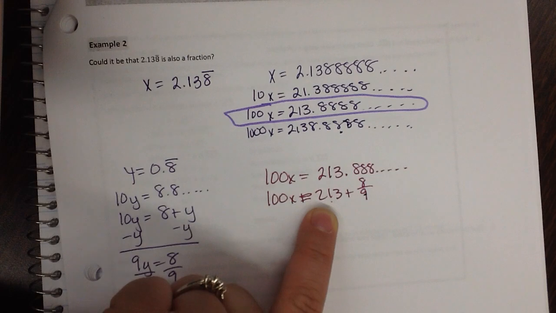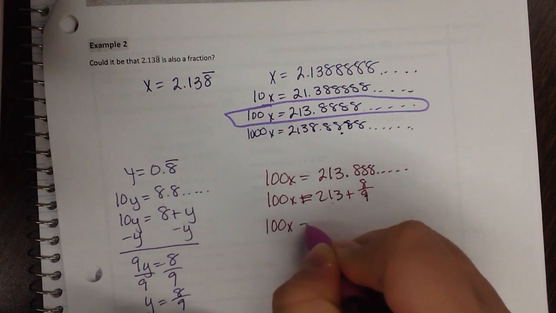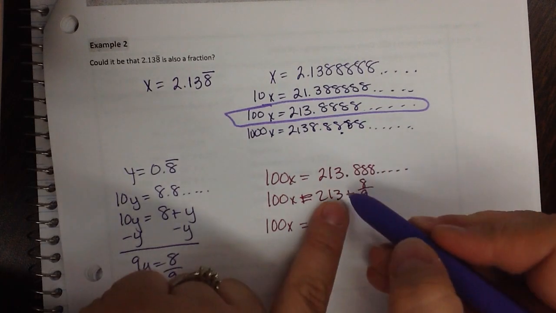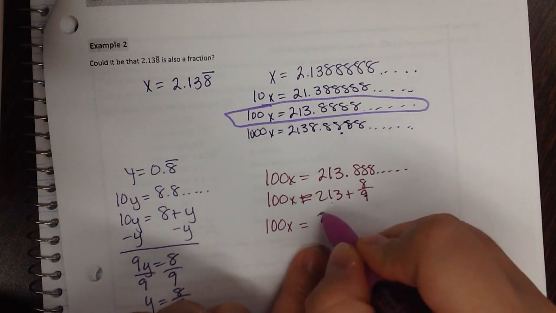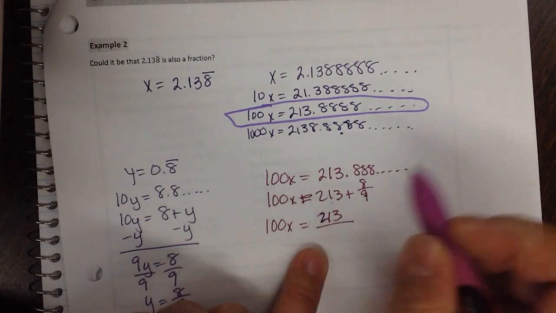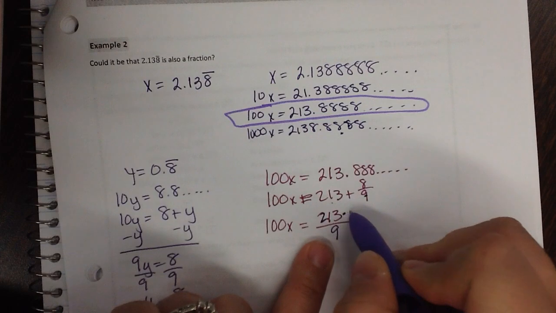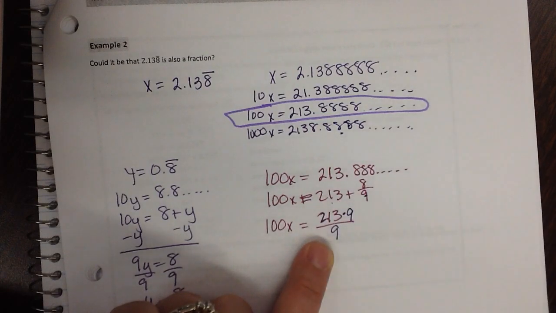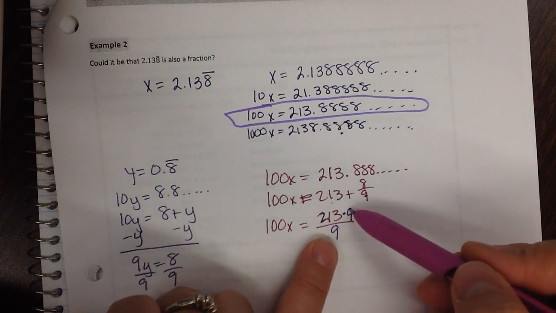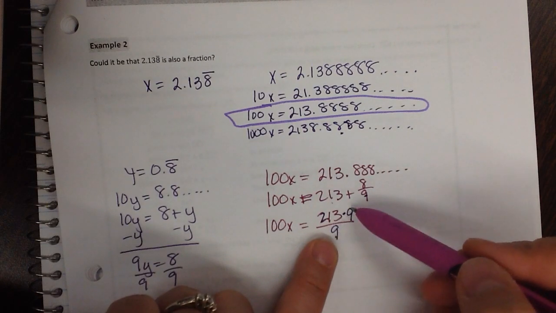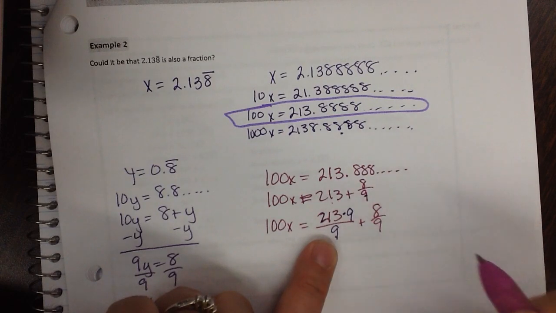So I'm going to have 100x equals 213 over, and I'm going to make the denominator 9. I'm also going to have to multiply the top by 9. Whenever I put a denominator, I have to multiply the top and the bottom by the same number, plus 8/9.